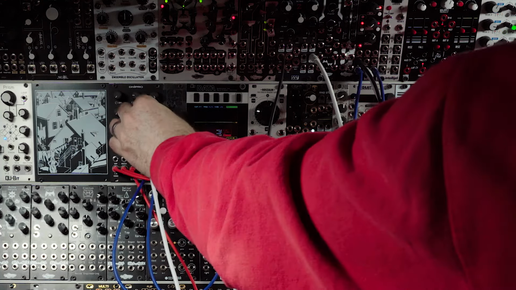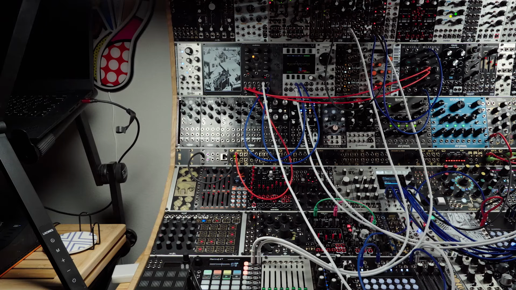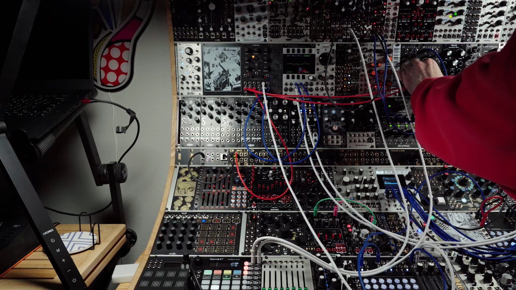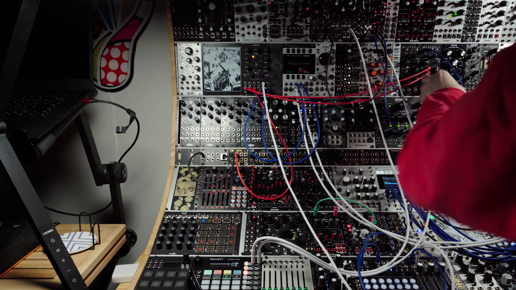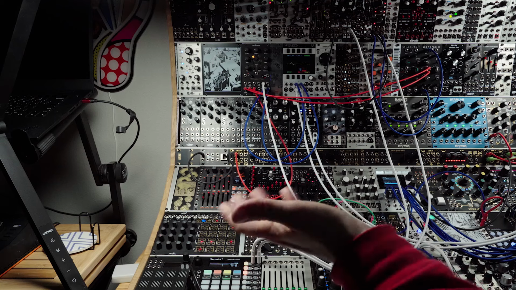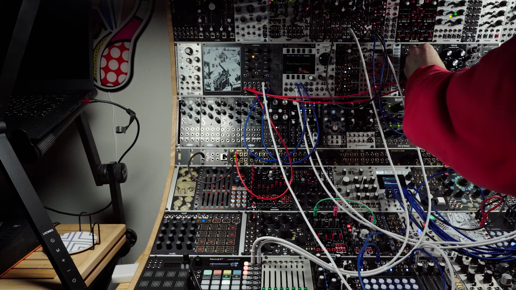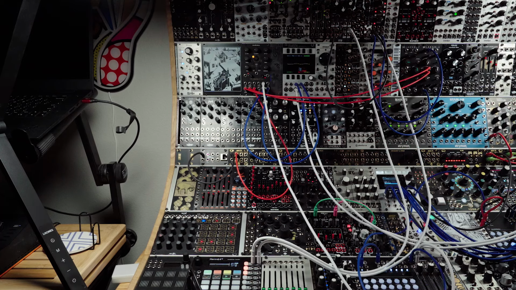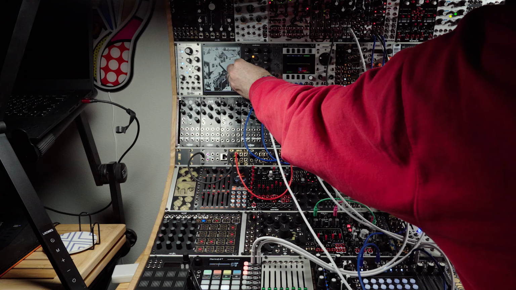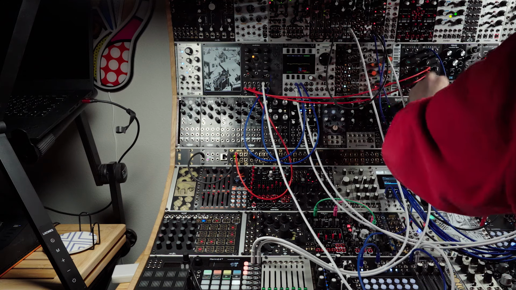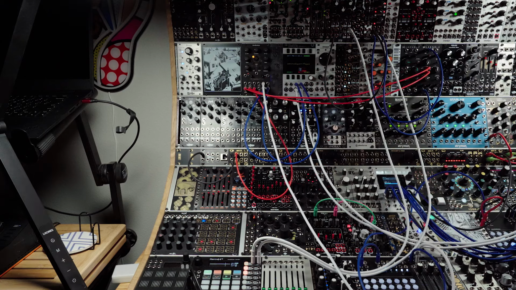It also sounds fantastic on these kind of French touch type arpeggios. Yeah, I mean, I like that.